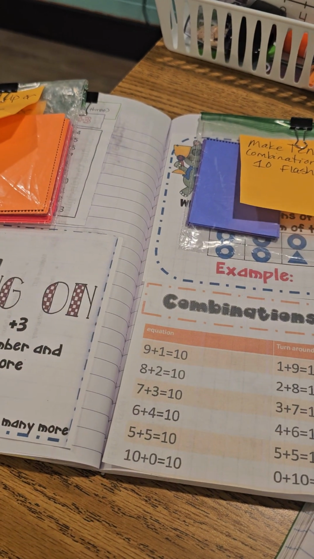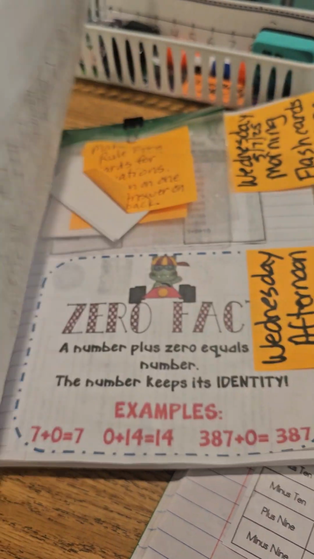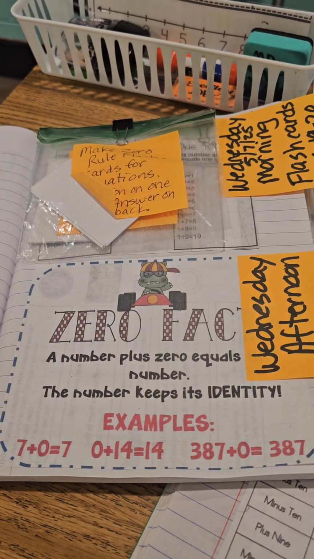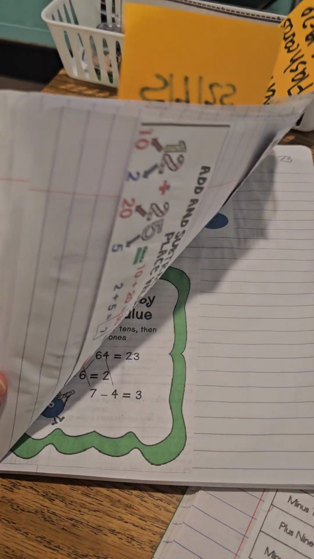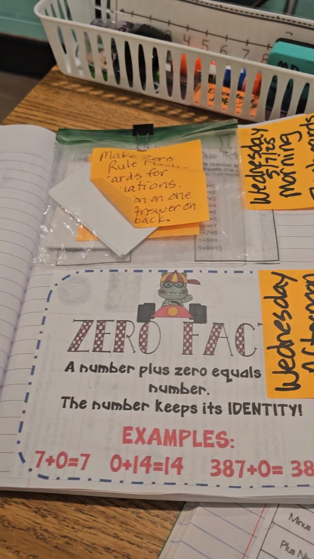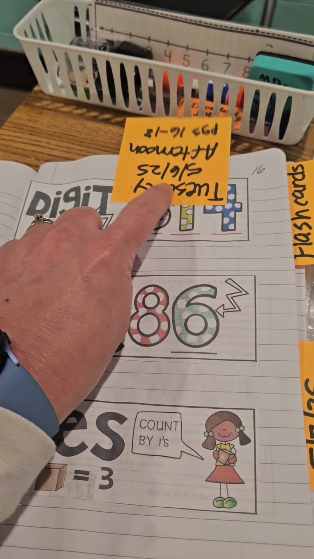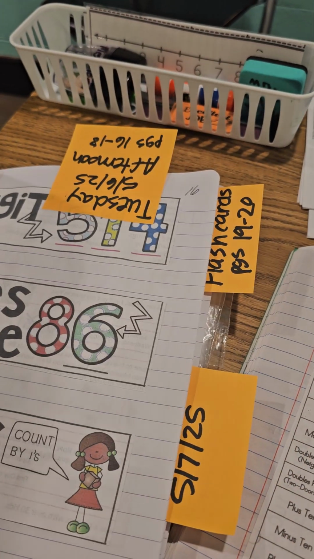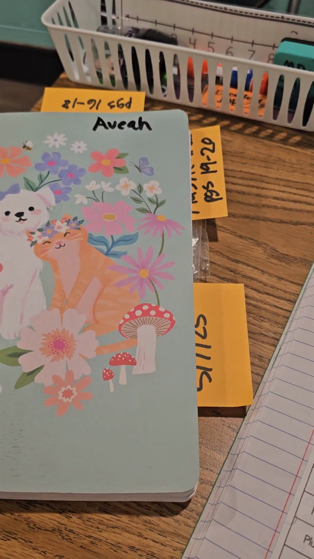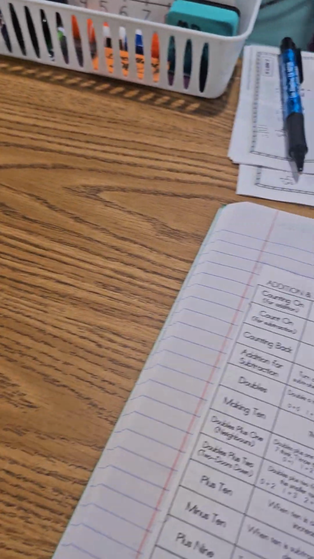Now we're going to talk about each strategy closer, in depth. This is what your notebook looked like this morning, and this was yesterday's afternoon. All your stuff is labeled the same way. It'll say the day and morning or afternoon.